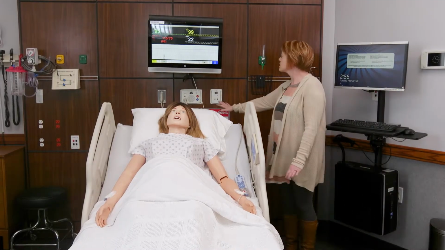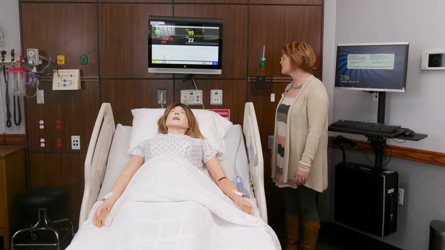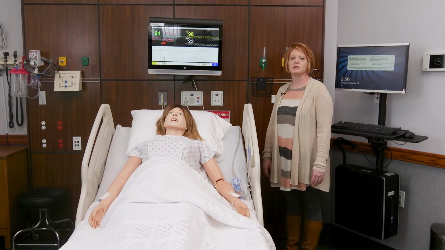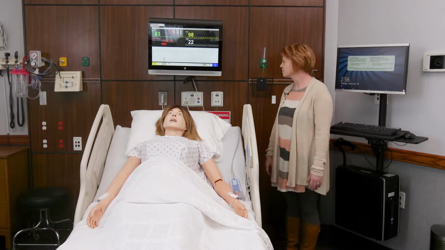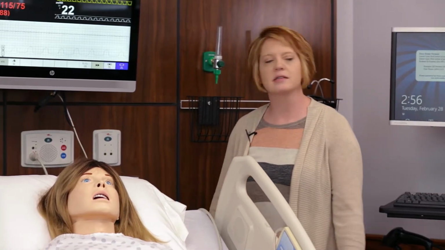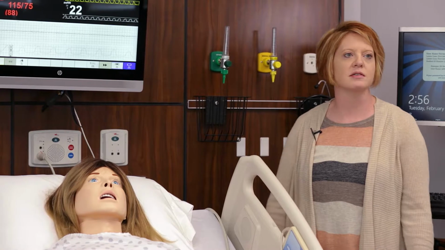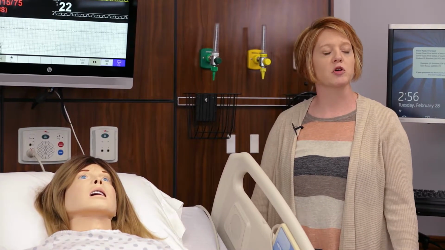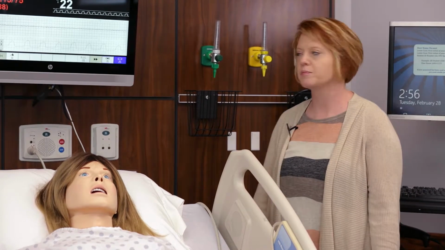We have a call light system here that is set up in every room. It has a code blue that you can hit if your patient is in cardiac arrest. We also have a button that says staff assist if you should need assistance during your simulation or your patient is becoming critical at that time, you can get help.